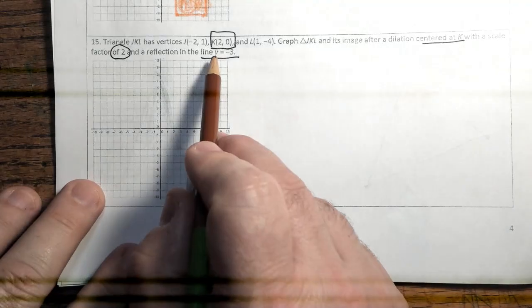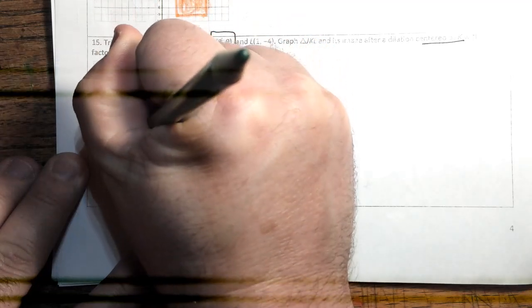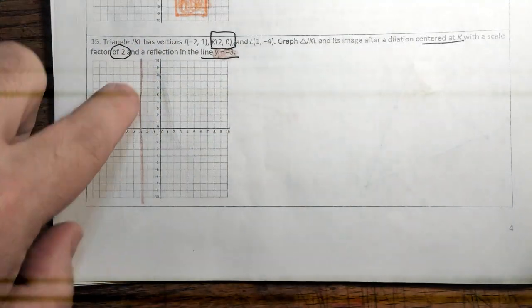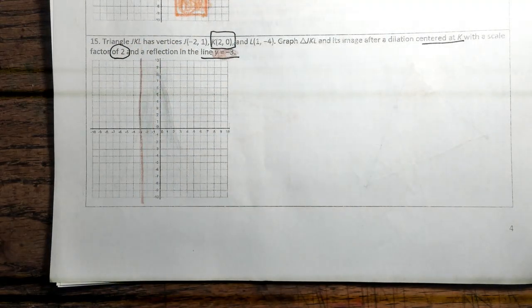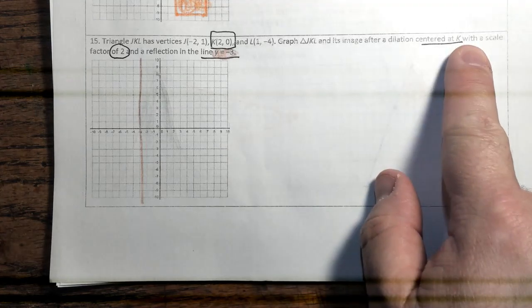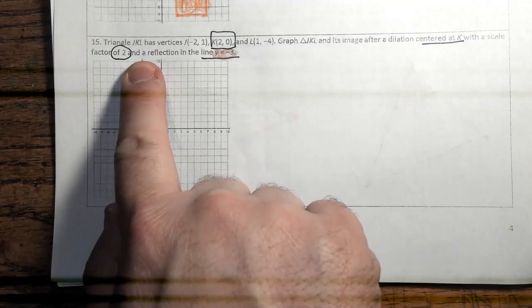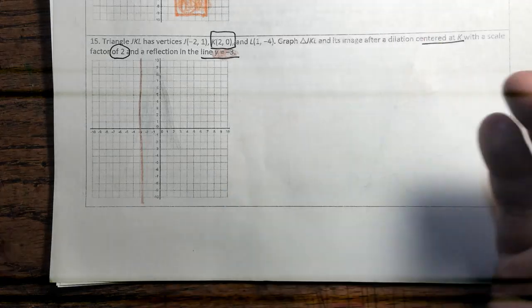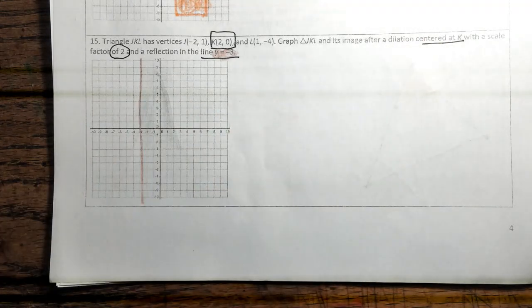So if we're reflecting at line y equals negative 3, that's this line. I'm going to make it brown. So you guys know what the brown line is. That's that line. So we're going to graph its image after a dilation and a reflection. So first we're going to get bigger, and then we're going to reflect over.